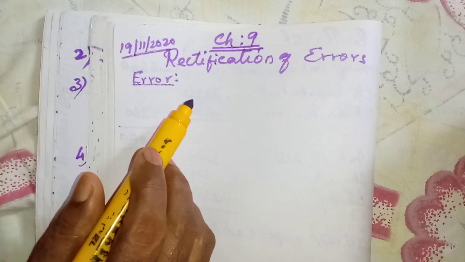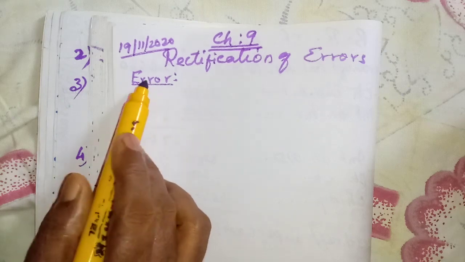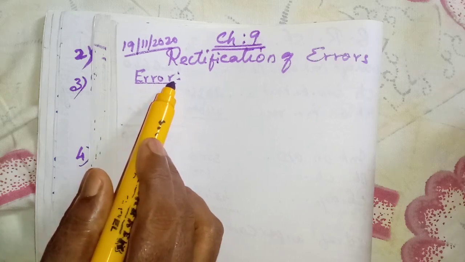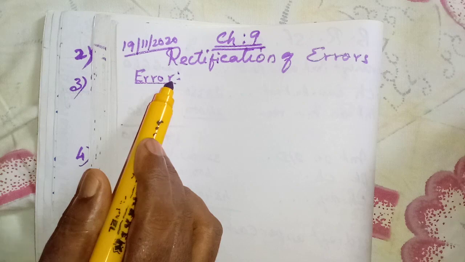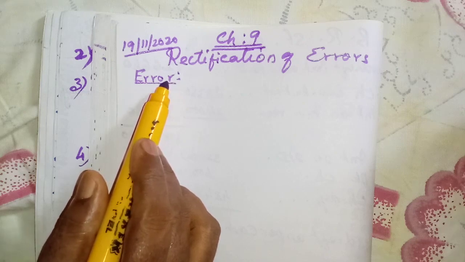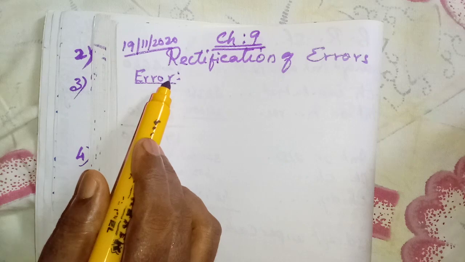The clerk or an accountant. You should differentiate this error from fraud. Fraud means deliberately, purposefully they will falsify the books of accounts. Understand? This one is without our intention, that means unintentionally, not purposefully.